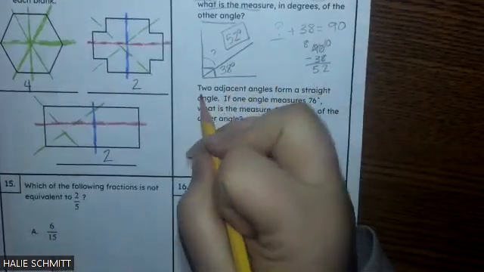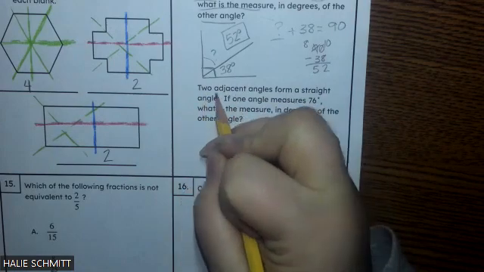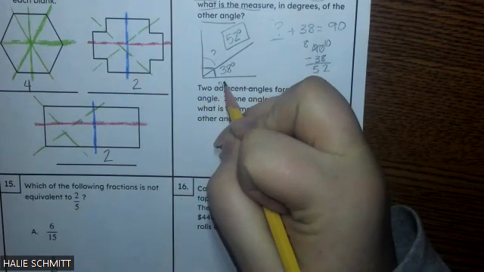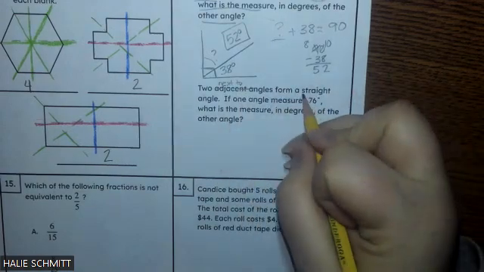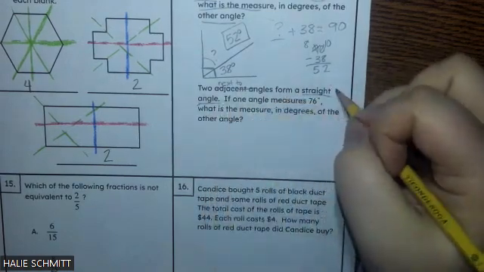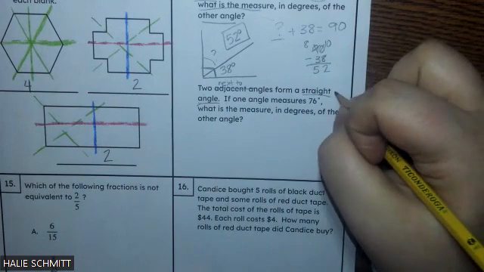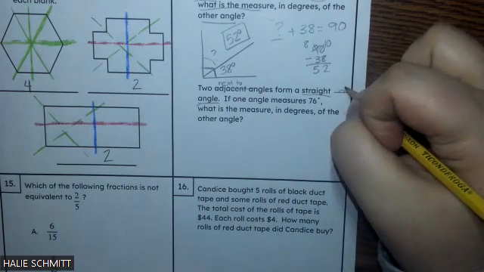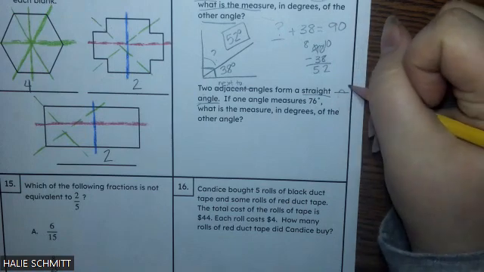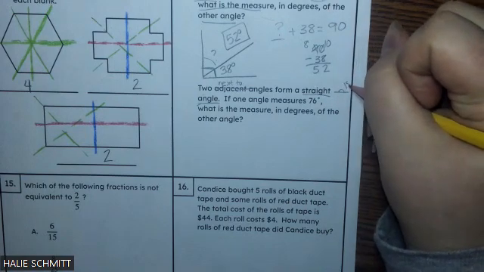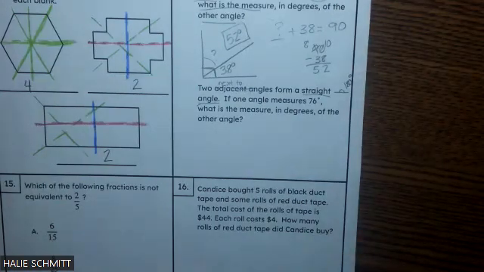Okay, next one says two adjacent, remember next to, two angles that are next to each other form a straight angle. Guys, a straight angle is just a line, right? A straight angle looks like this. And how much is that angle worth? 180 degrees.